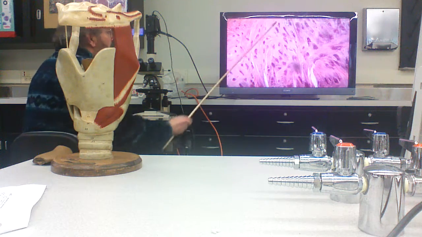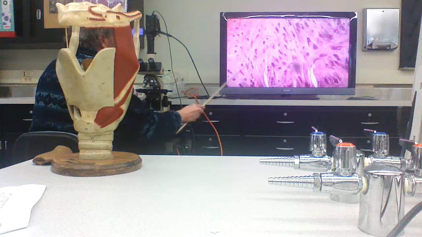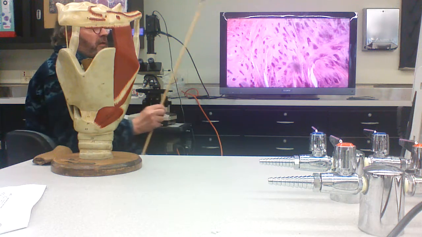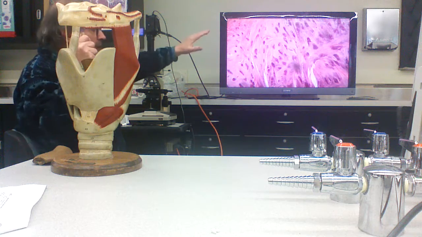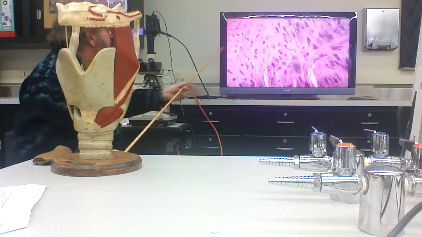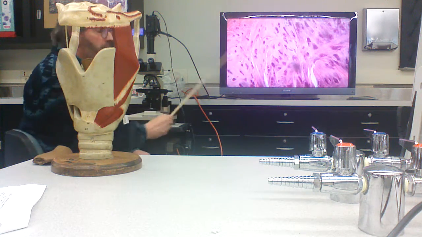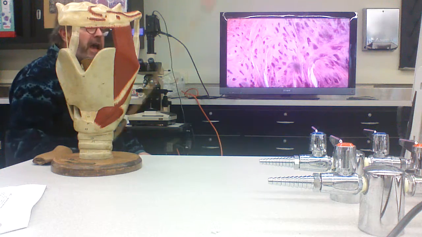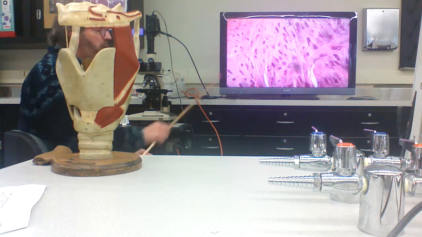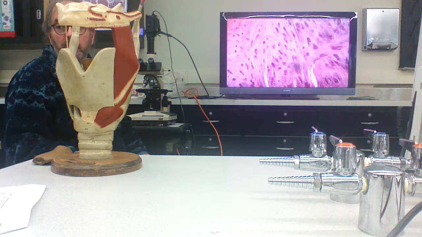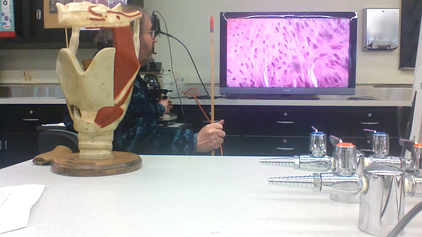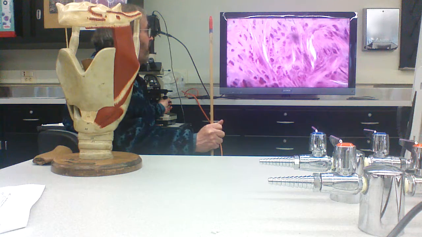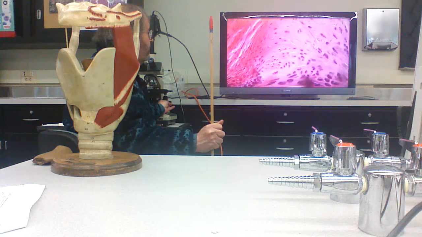And here you can see dense collagen fibers coming right out of, continuous with, the dense regular connective tissue extending through the cartilage. And in fact, they're going to extend through the cartilage and into the bone. So that whole thing is going to be linked together by these fiber networks.